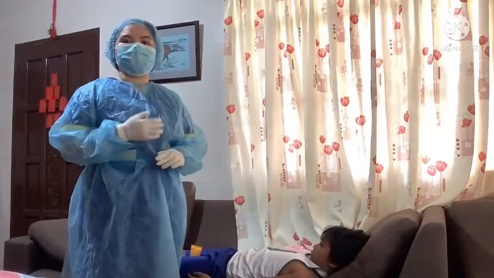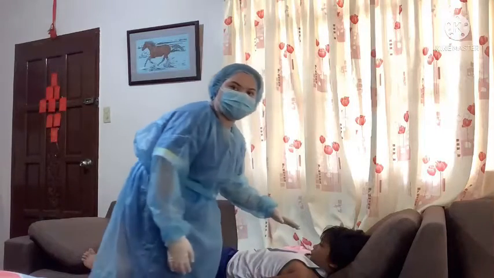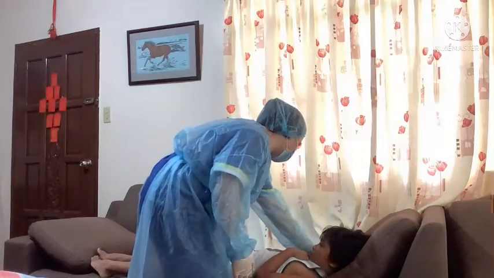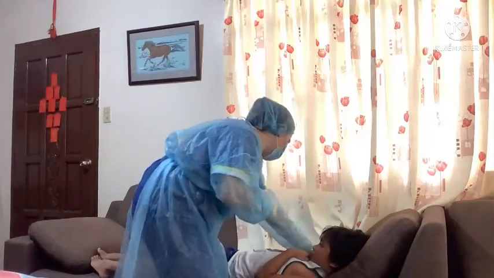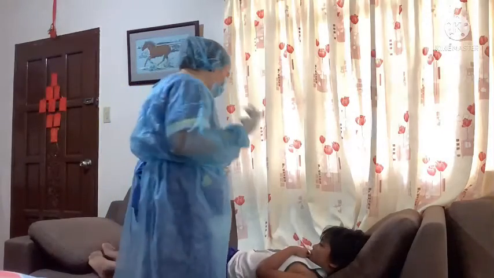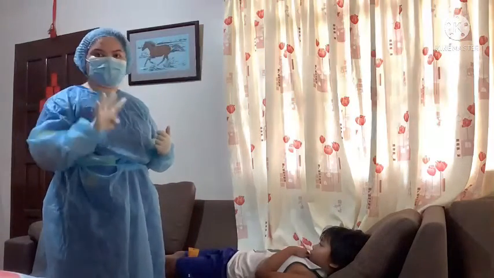So next is, if the patient didn't respond to command but localized pain, you can give him the score of 5. So I am going to pinch the patient's shoulder. We can see that the patient forcefully moves his hand to his painful shoulder. But if the patient didn't localize pain, but it responds, you can give 4.